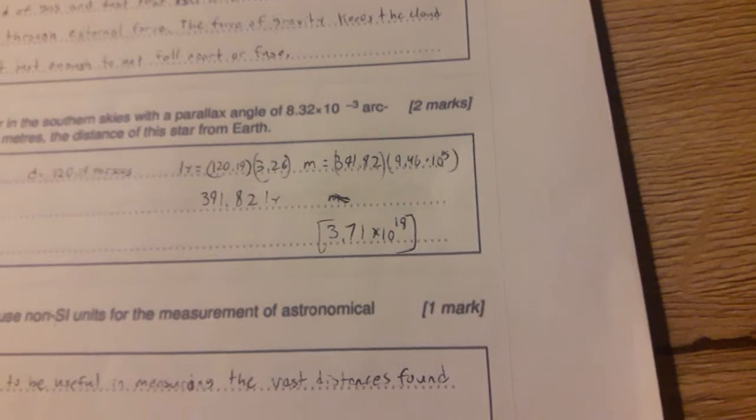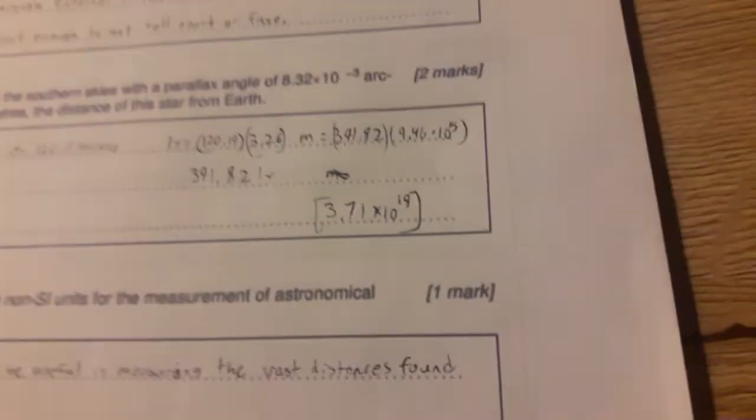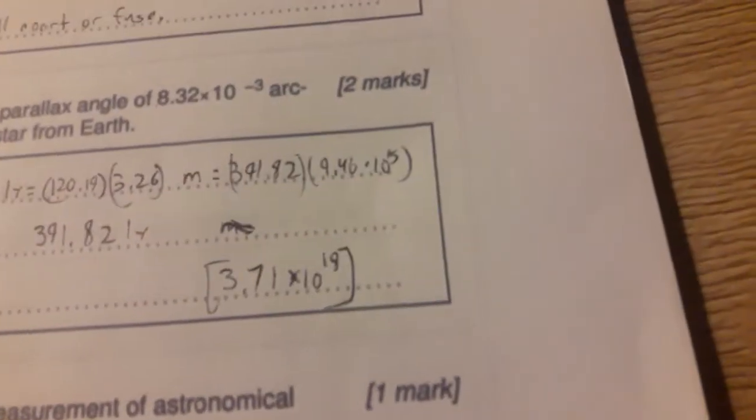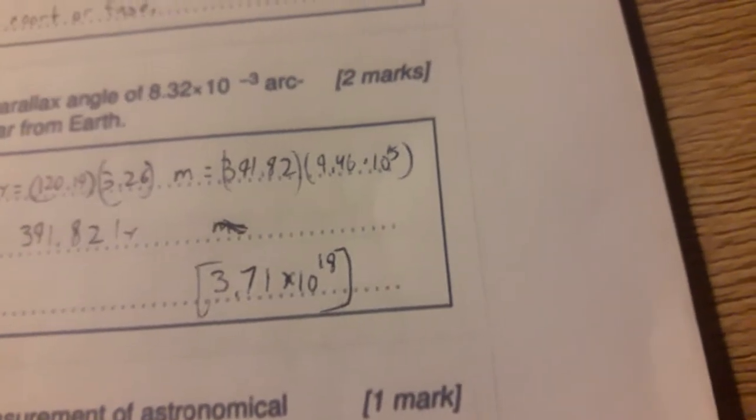We still have more math, because 1 light year is equivalent to 9.46 times 10 to the 15th power meters. That's a big number. Apologies for the blur, but I'll keep talking, hopefully it'll focus in. Multiply it out once again, and the value you get is a total of 3.71 times 10 to the 18th power meters. That is your answer. If this is wrong, oh well, but this is the way to do it.